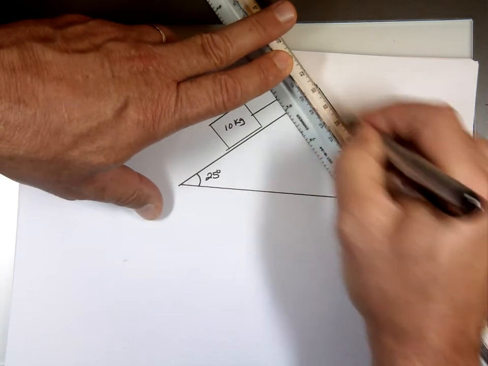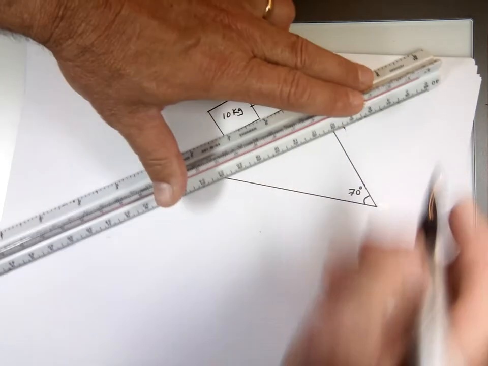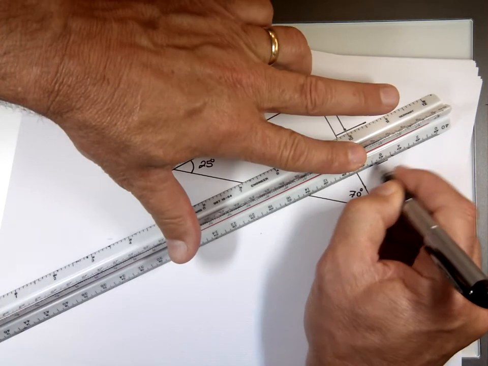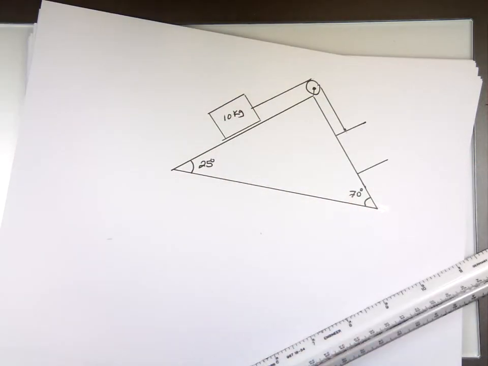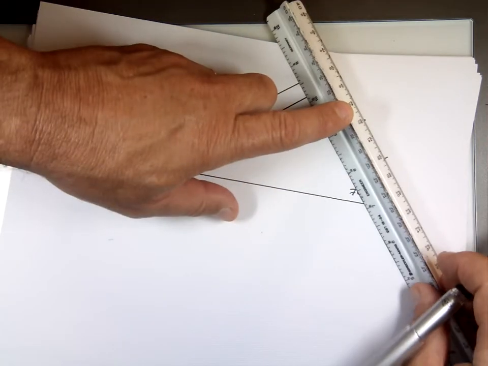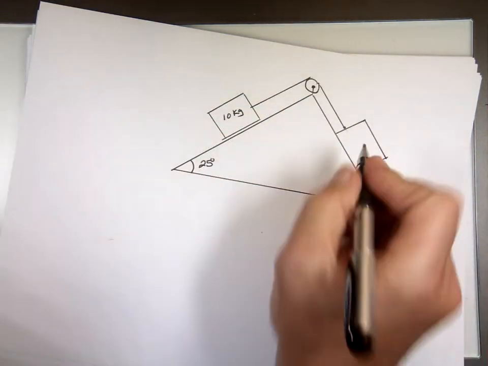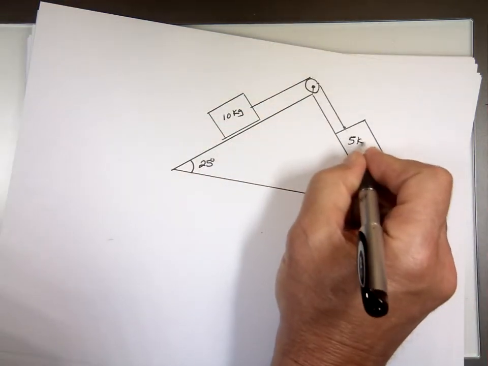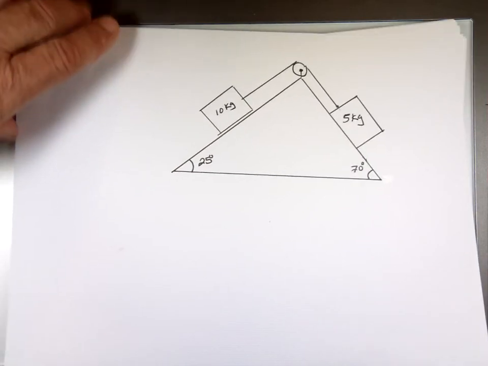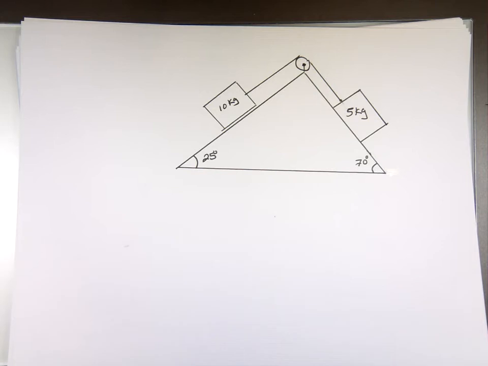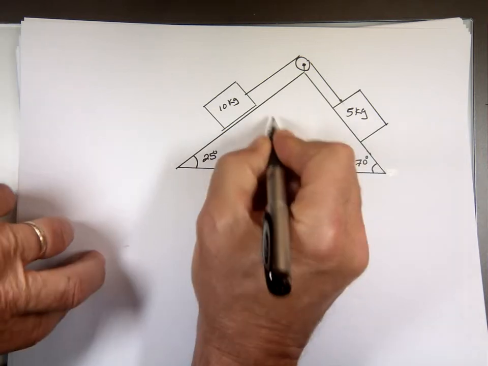And let's put another weight here, some mass. Let's put a 5 kilogram here. Smaller one. Again, assuming no friction. So I write that, no friction yet. We'll put friction later.